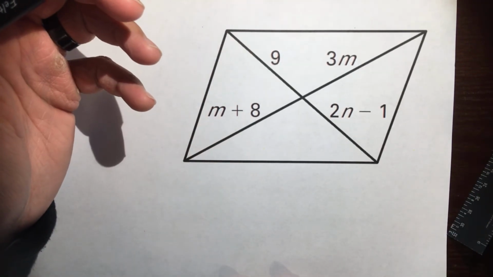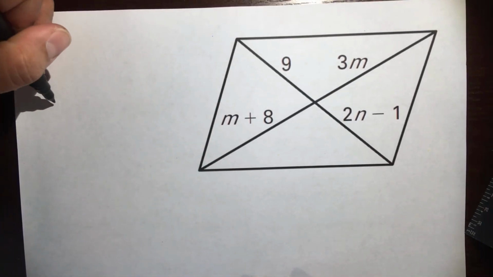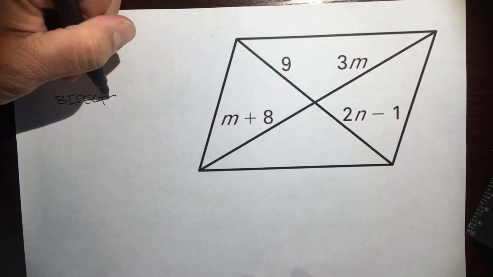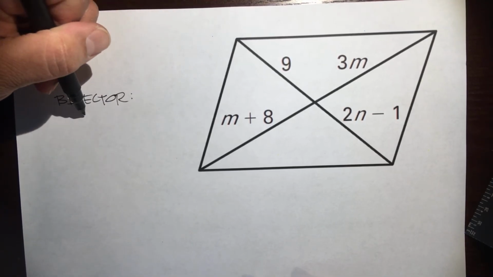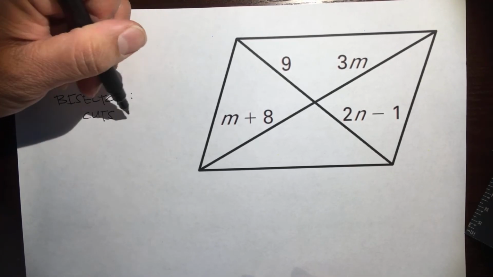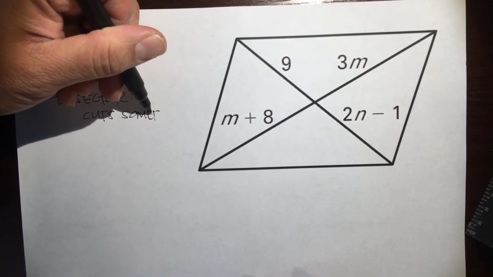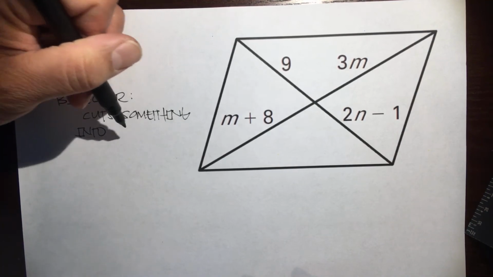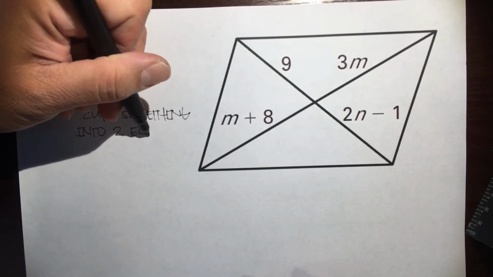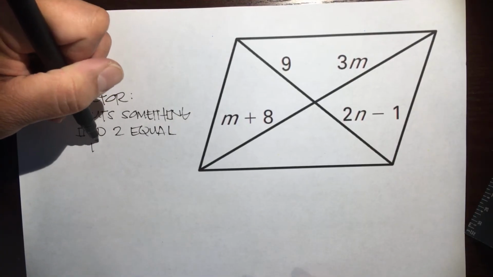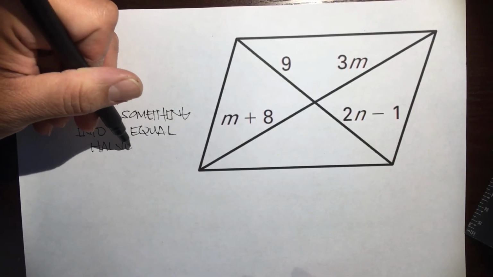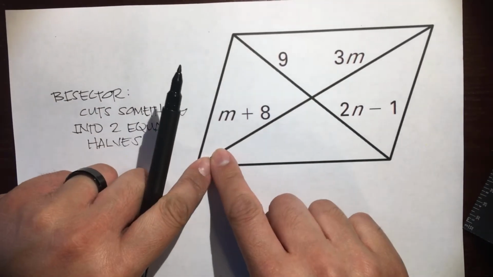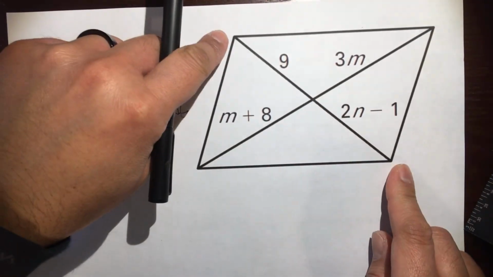And what do bisectors do? Let's just write that definition. Bisect, or a bisector, cuts something into two equal halves. So that's a bisector. It cuts something into two equal halves. So this entire diagonal bisected this entire diagonal.